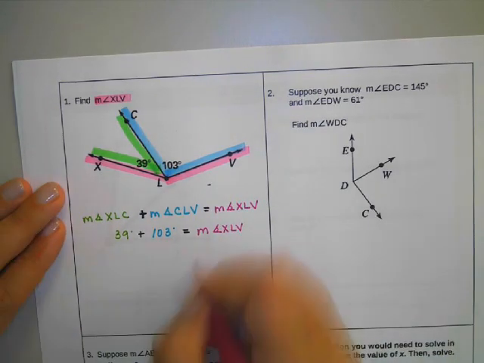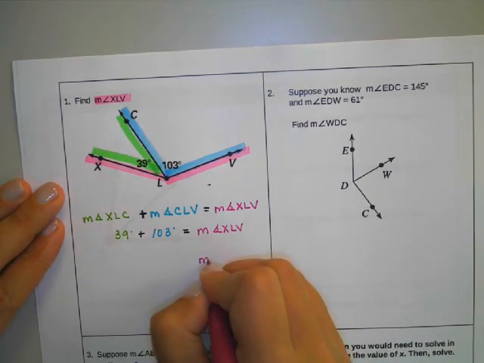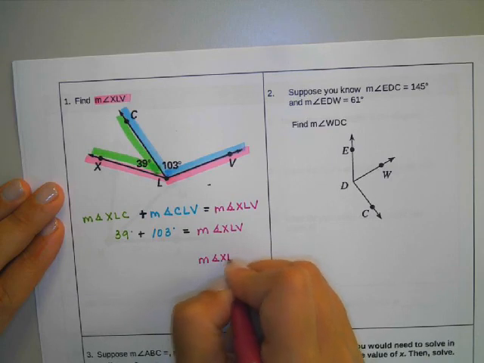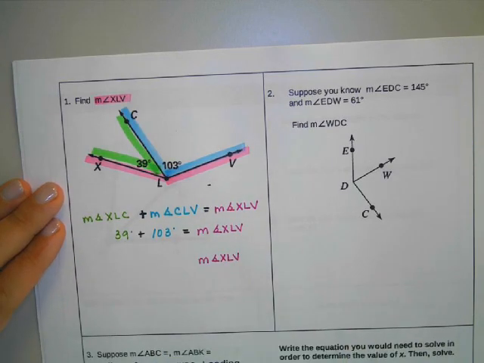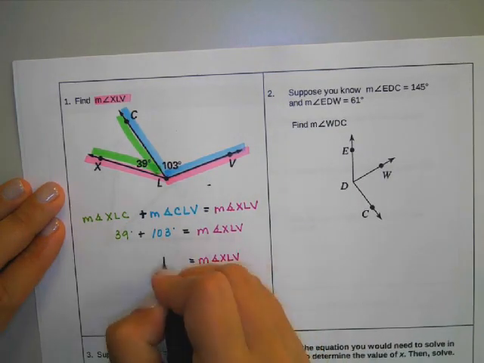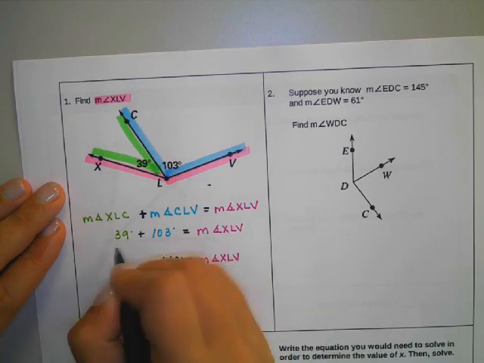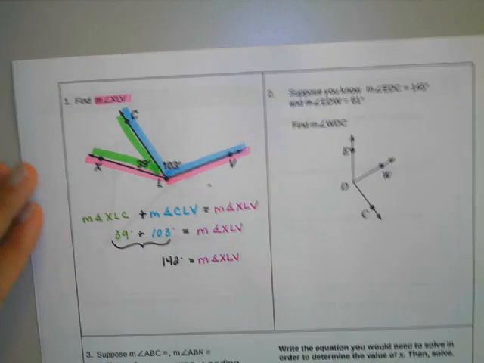Which means my total for the measure of angle XLV is going to be 142 degrees, because that's what I get when I add these two together.